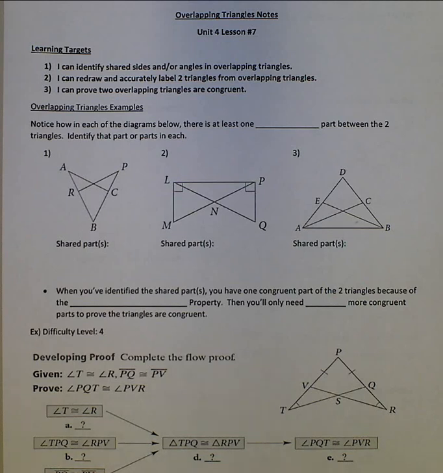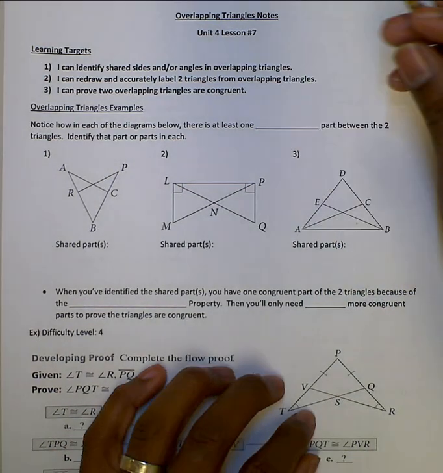Today we're going to talk about overlapping triangle proof. At the end of this video, I want you to be able to identify shared sides and angles of overlapping triangles, to be able to redraw and label the two triangles from overlapping triangles, and to prove two overlapping triangles congruent. So overlapping triangles, if you look at the picture, notice how in each of the diagrams below there is at least one shared part between the two triangles.